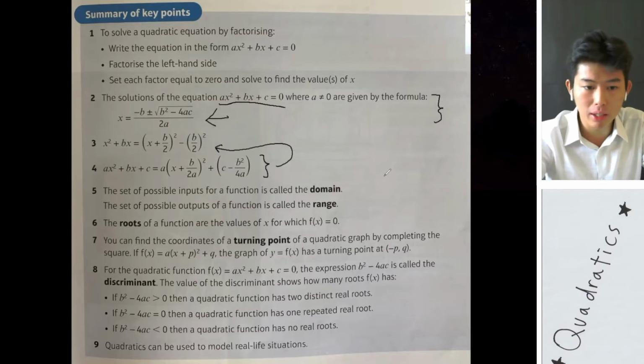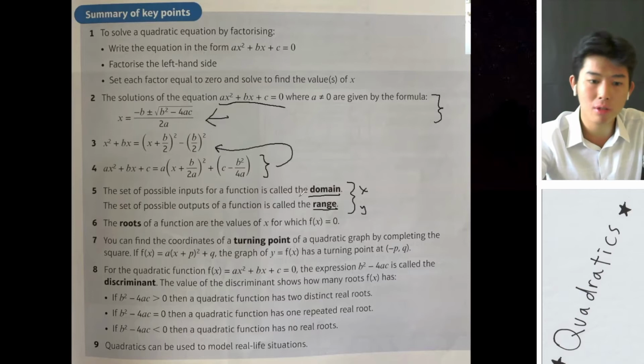For part 5 here, this is how I remember it. Domain is usually x, and range is usually y. For part 7, I think you also need to know that as well.